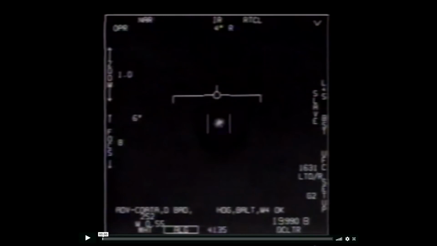Most of the stuff on here you really don't need to know. What you can look at is the bottom right corner, which says 19,990 and a B. That's the altitude. And if you look up where it says HDG and then BALT, it's autopilot, so it's on altitude hold. It's just flying for that. So you can go ahead and play the video.